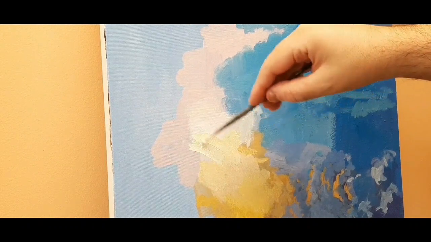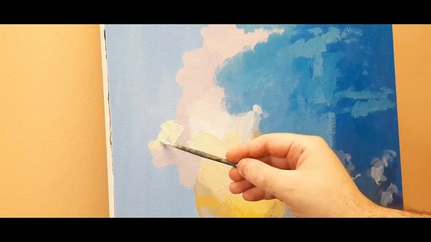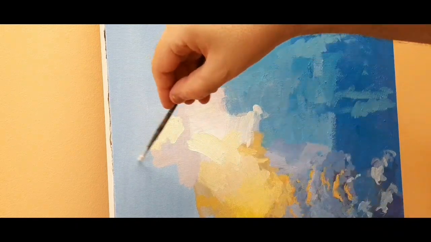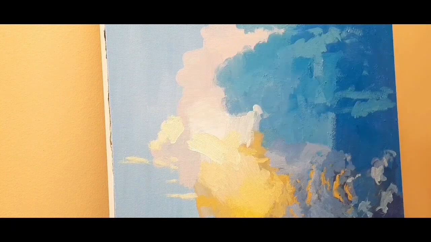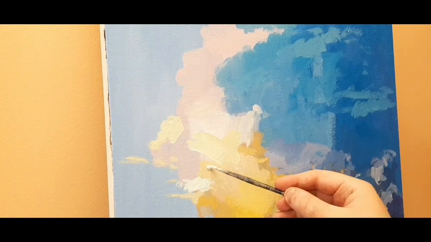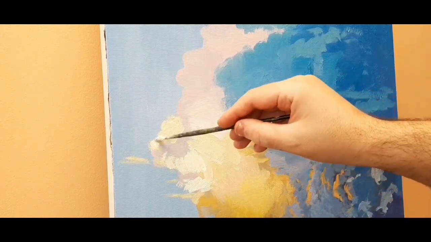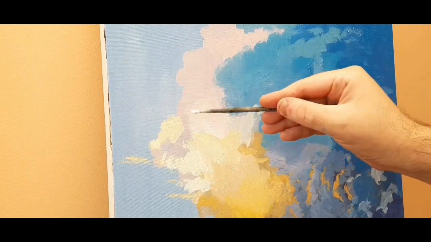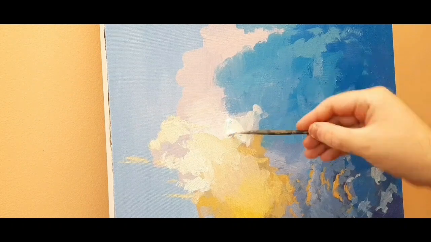So it pays off to spend some time and to really dig into each and every surface of the painting and bring a satisfying amount of information, of detail into all of these components. Right now we're seeing me paint with just an off-white.